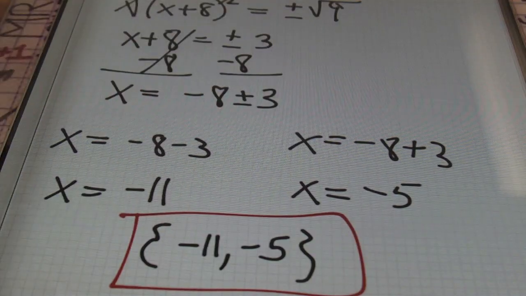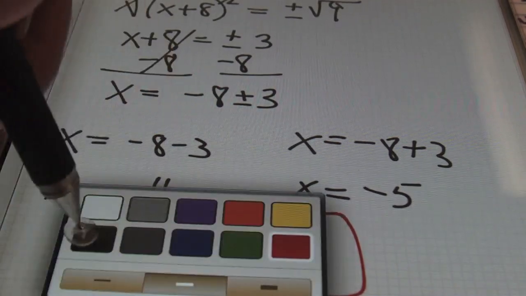And there you have my solution set written in ascending order, because I like to have my solution set from least to greatest. All right, let's check out the next one.